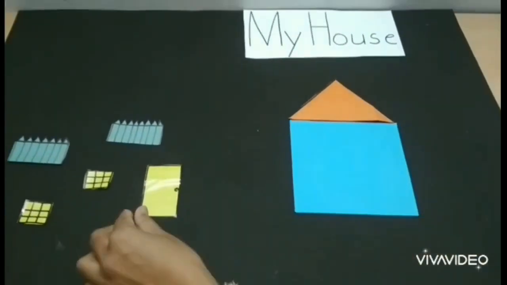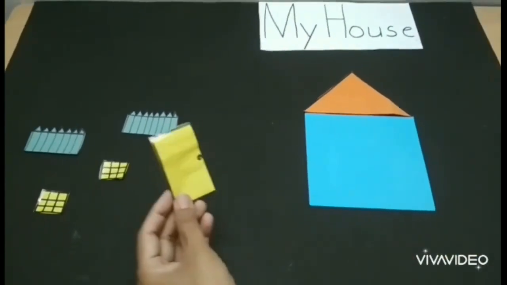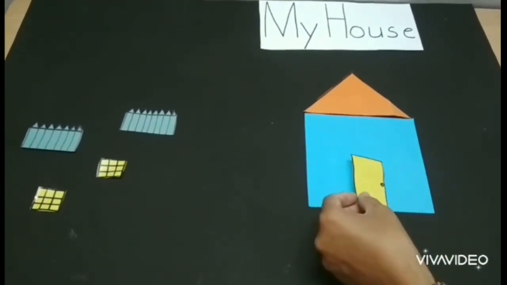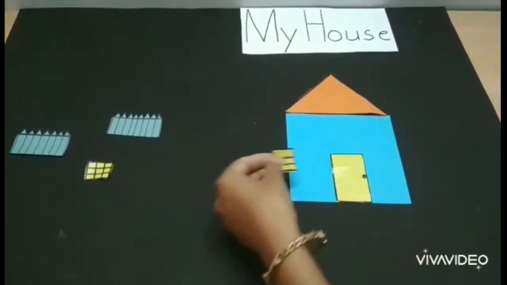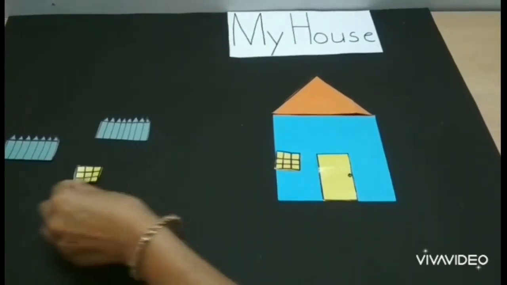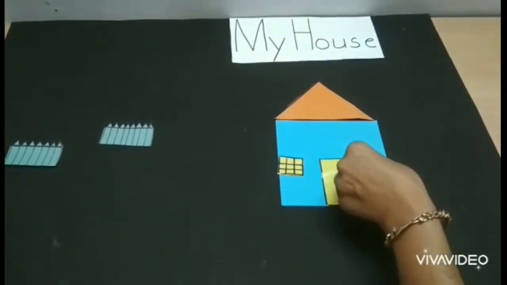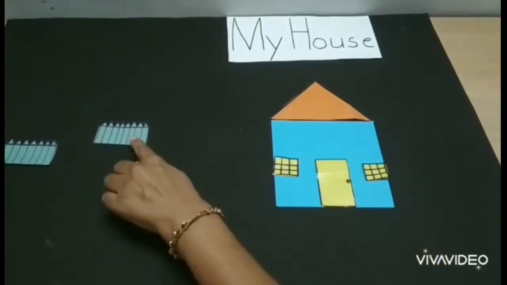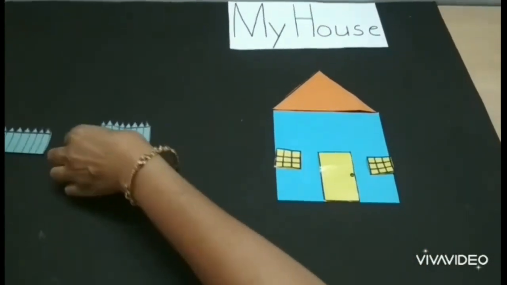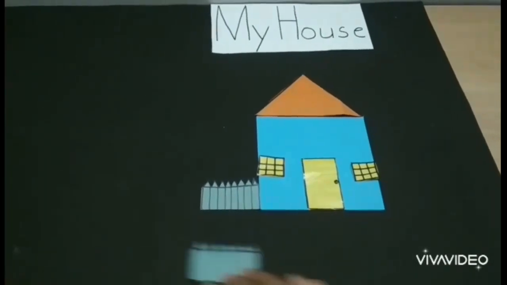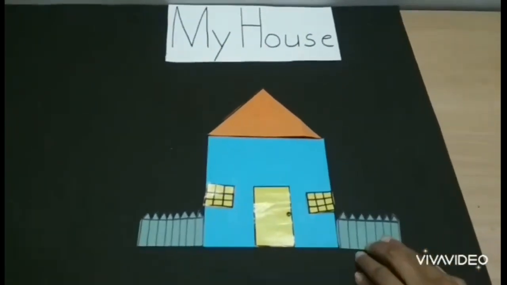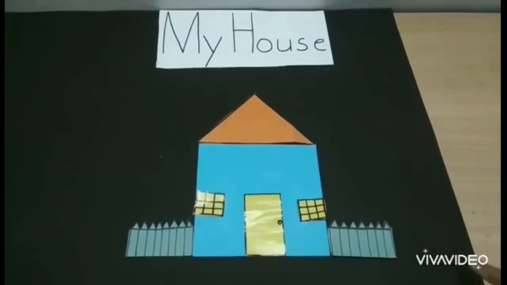Very good. Now what is this? This is a door. Place it here. This is a window. Place it here. Very good. Now what is this? This is a fence. Place it here. Our house is ready.